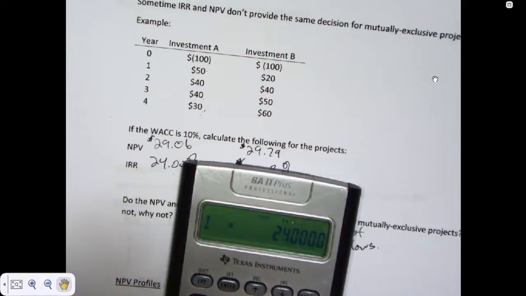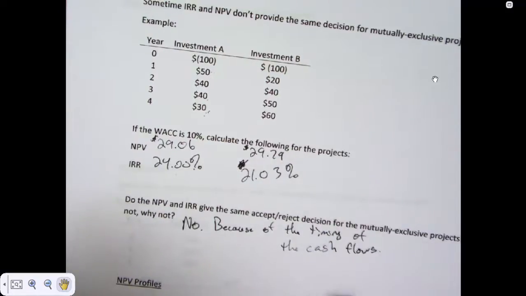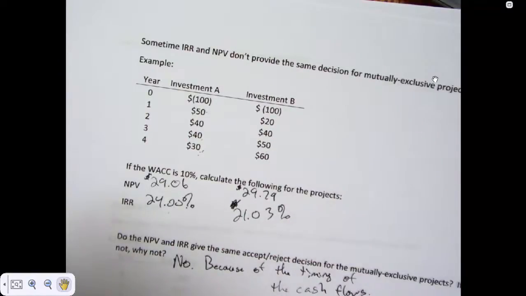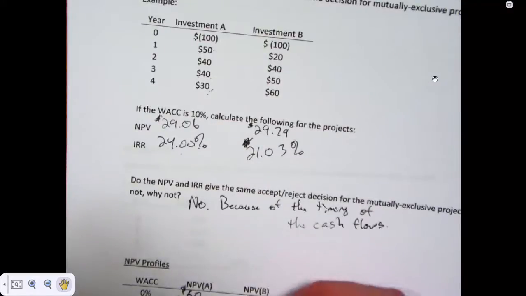My interest rate is 0, and so it's $70, which is what we would expect. If I add all these, this 20, 40, 50, 60 up, I get $170. Subtract out the initial investment of $100 and it would give me $70.